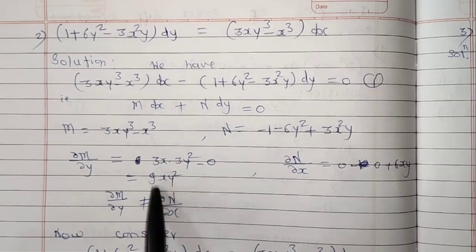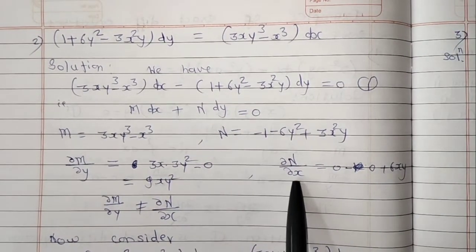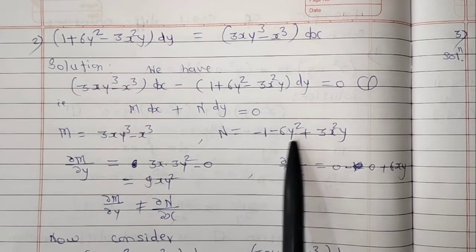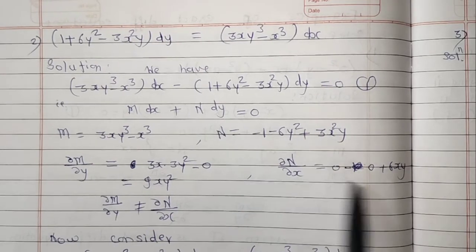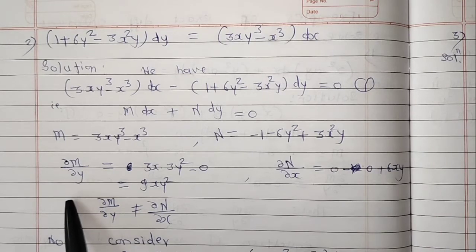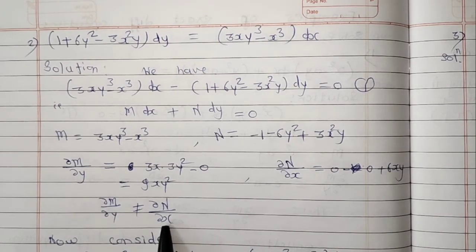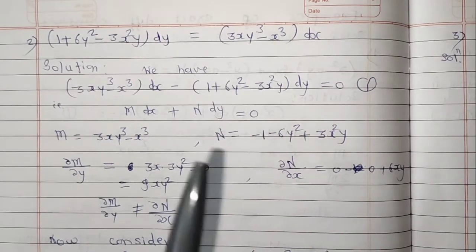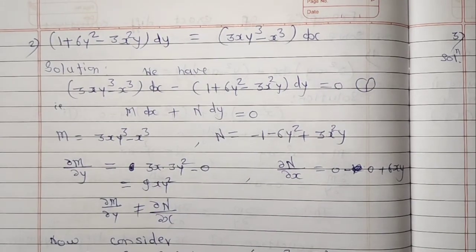So here we get 9xy². And ∂N/∂x: with respect to x, 1 is constant, derivative 0, and y is constant, so here we get only 6xy. But here ∂M/∂y is not equal to ∂N/∂x. So the given equation M dx + N dy is not exact, hence we cannot find the solution in this case.